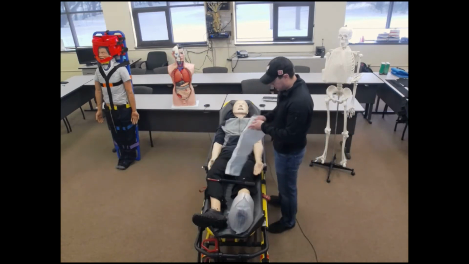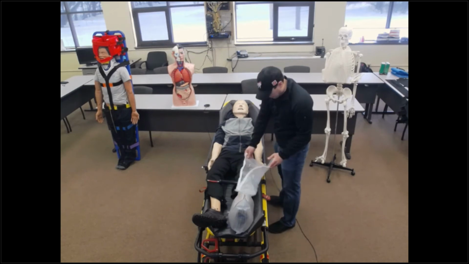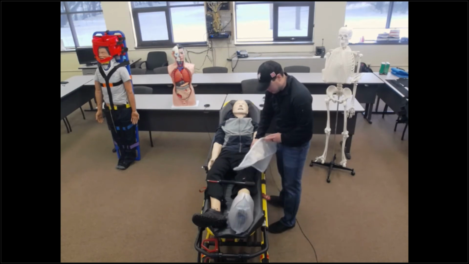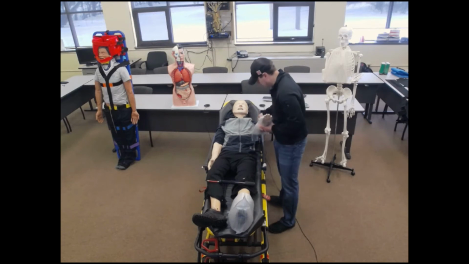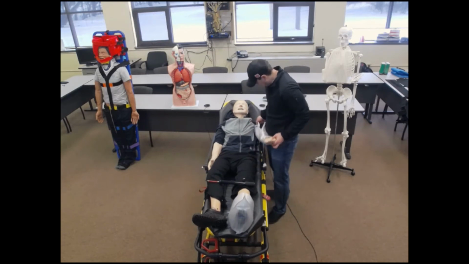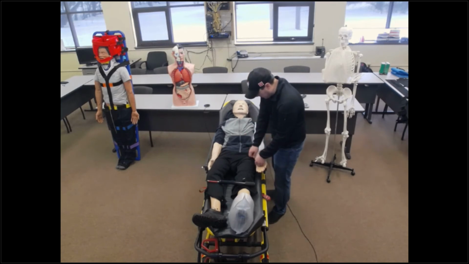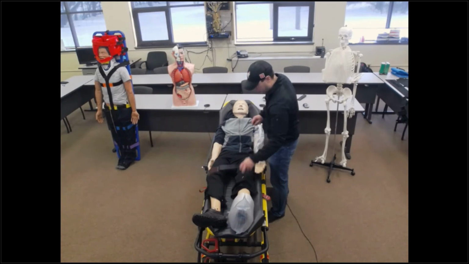Same technique, it's got a zipper application. So I'm going to go ahead, check CMS on the patient. CMS is good. Apply my splint. They have a forearm injury. I've identified that. There's no bleeding or anything associated with it. Go ahead and zip it up. Take your air hose.